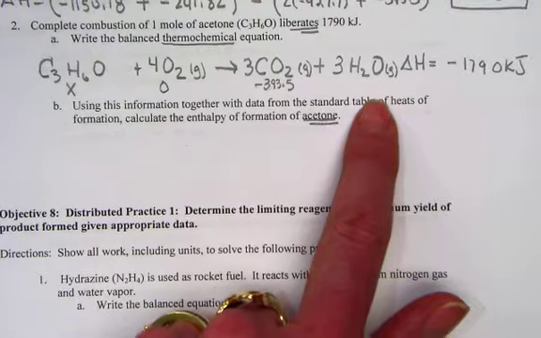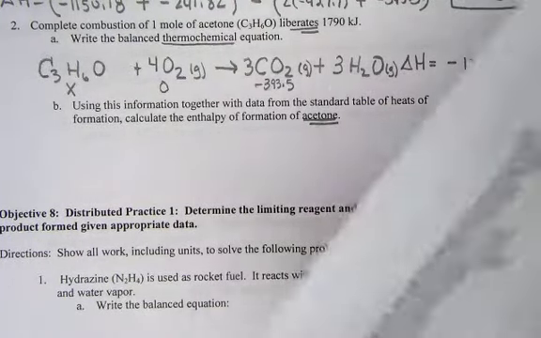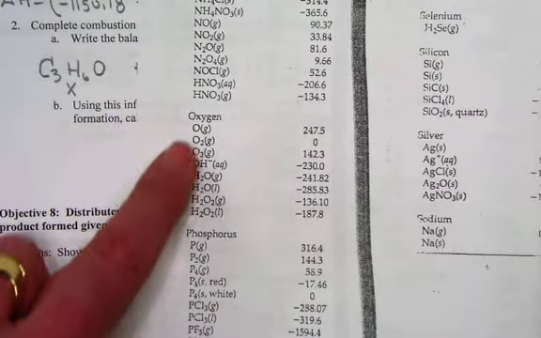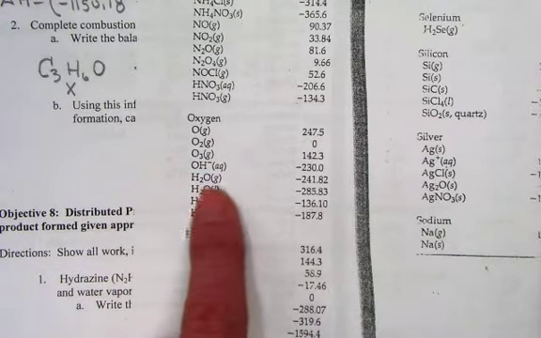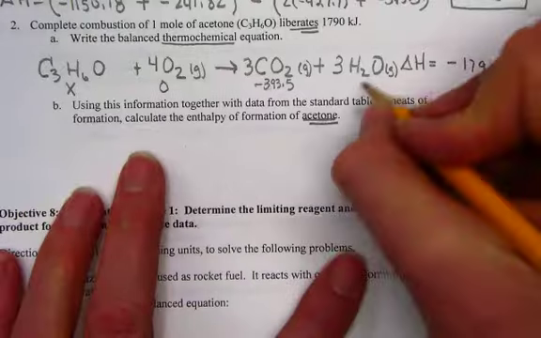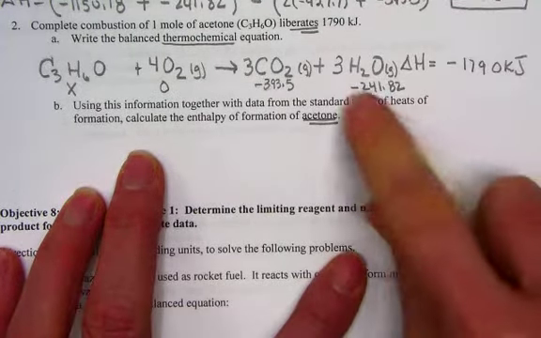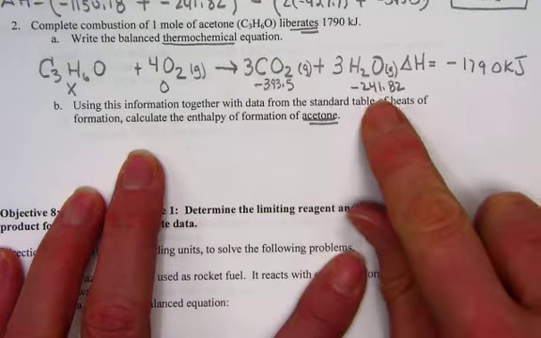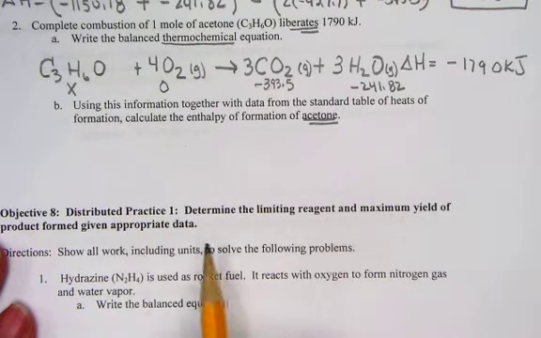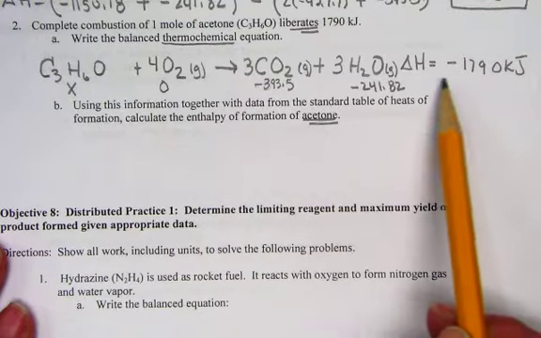Let's find gaseous water. Now, gaseous water is under the oxygens. For whatever reason, water got listed with the other oxygens. Gaseous water has a value of negative 241.82. Remembering, when we begin our problem, we'll need to take 3 times that amount to find the change. Our formula, products minus reactants, equals the heat of formation.